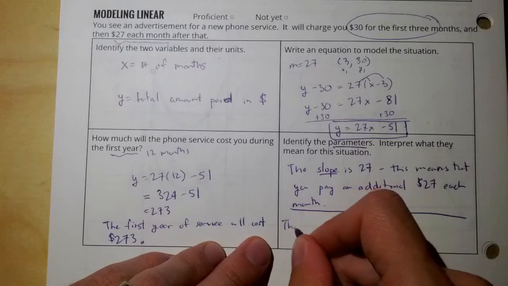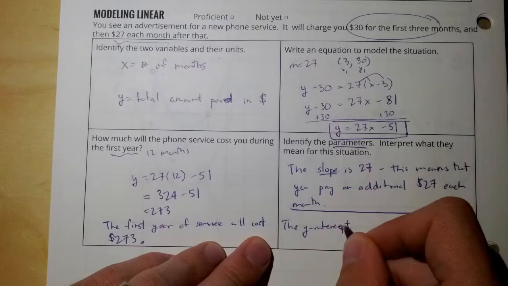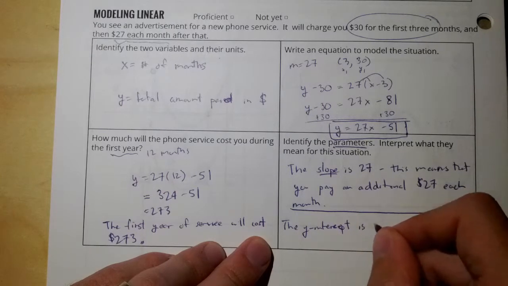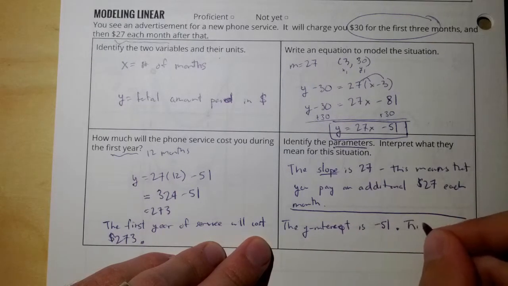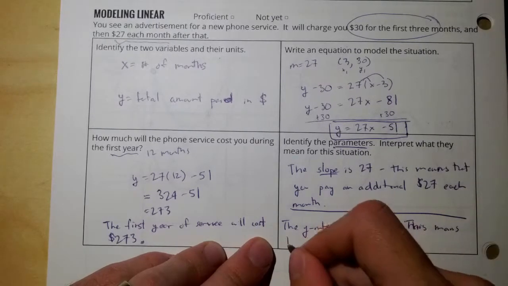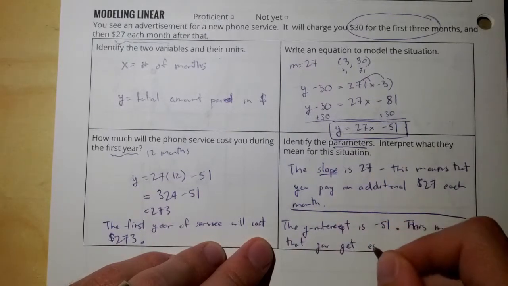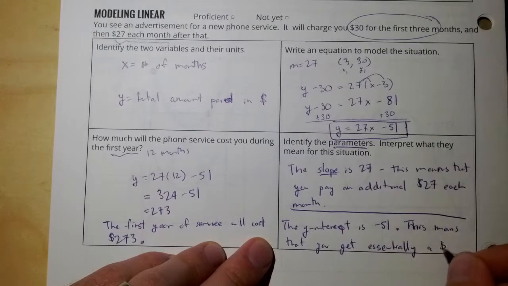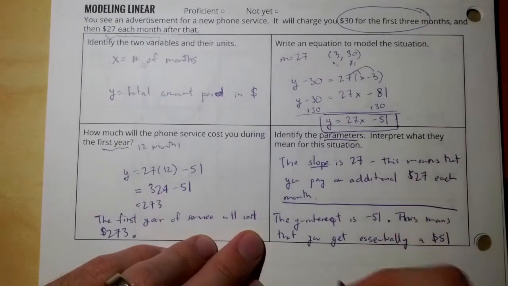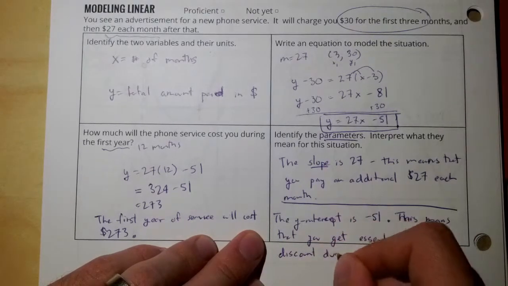So in this one, the y-intercept is negative 51, and this basically means that you get essentially a $51 discount during the first 3 months.